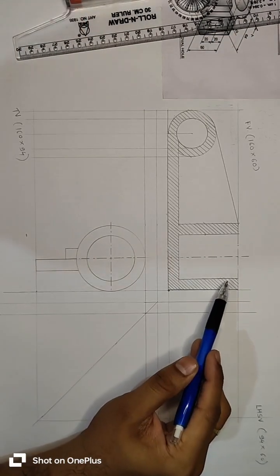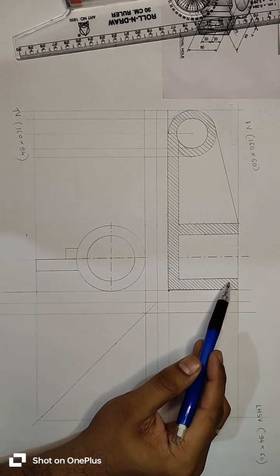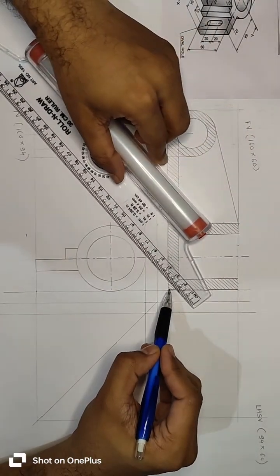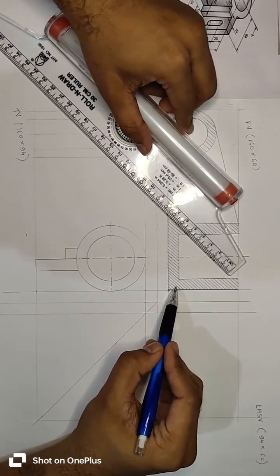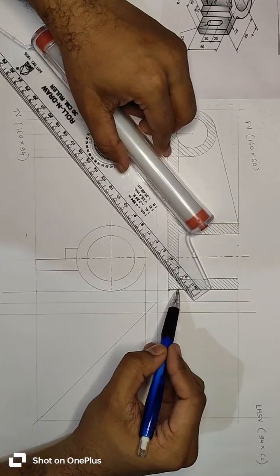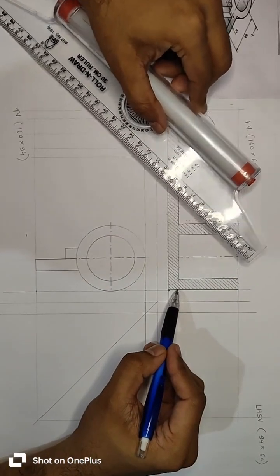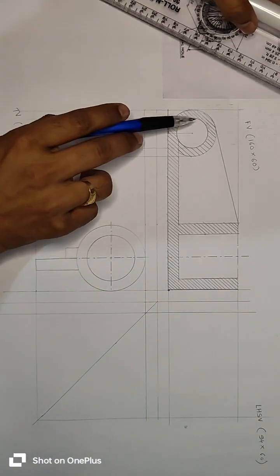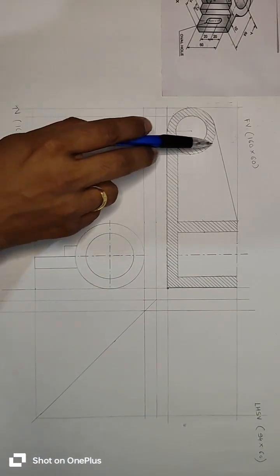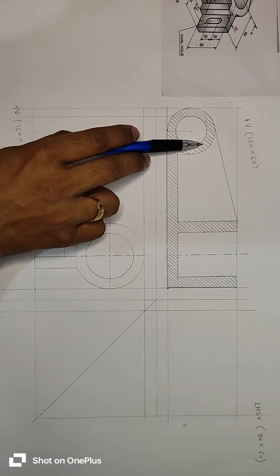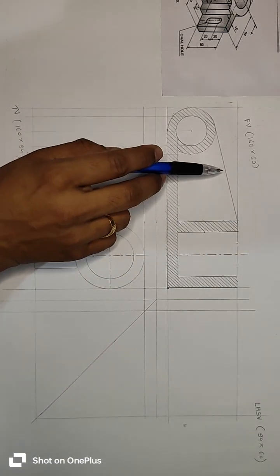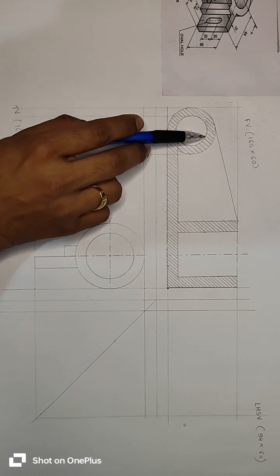Only the part that is being cut is hatched, and hatching means inclined lines at a 45-degree angle, with the spacing between two lines approximately 2 mm. In this circle, this part is the stiffener, the support between the horizontal and vertical cylinder. So only the stiffener part is excluded during hatching.